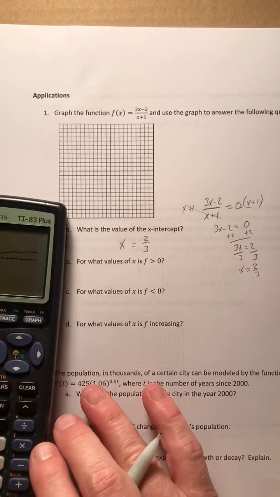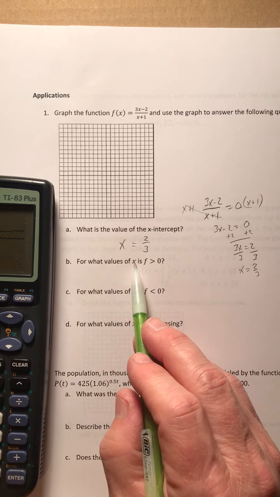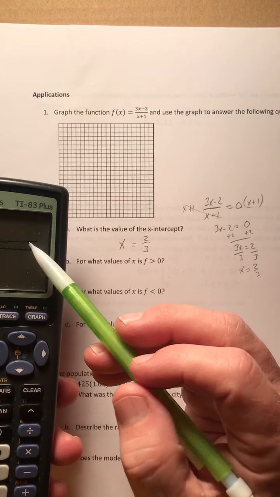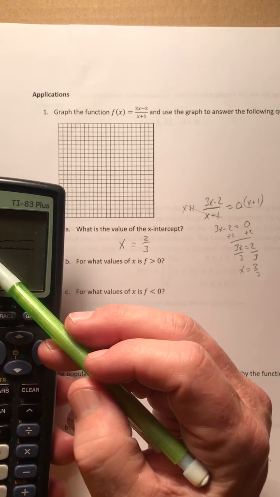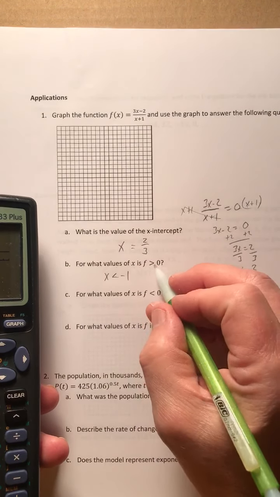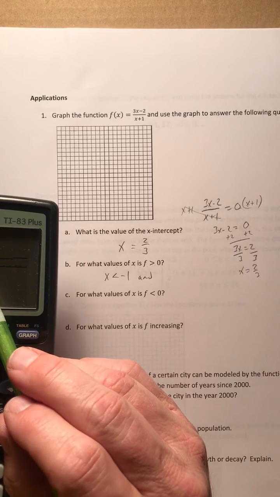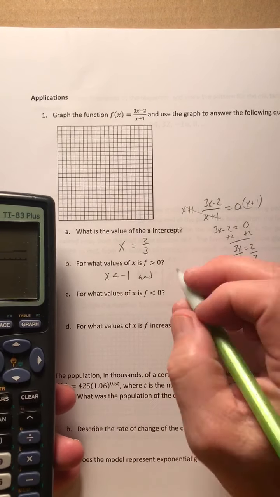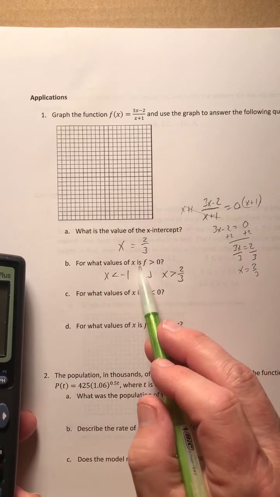And again, I want to look at the picture of the graph to answer these. So it says, for what values of x is f greater than 0? So all that's asking you is when is your graph above the x-axis? Well, this whole thing is above the x-axis, and that is when x is less than negative 1. So when x is less than negative 1, it's greater than 0, or it's positive. And right here, after it goes through, it's positive here. So it's when x is greater than 2/3. So that's when it's above the x-axis. That's all that question is asking you.